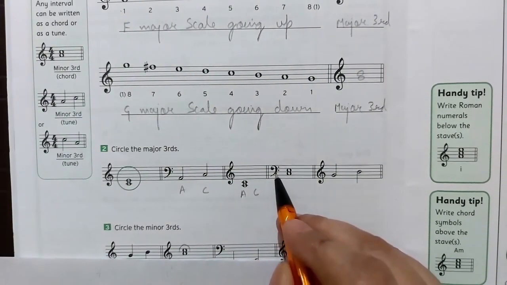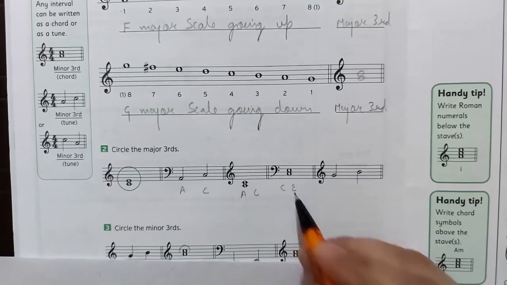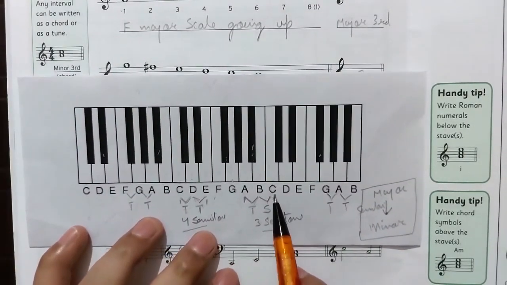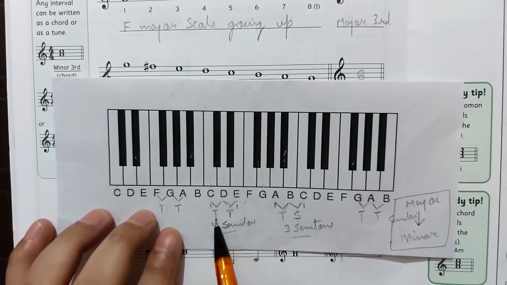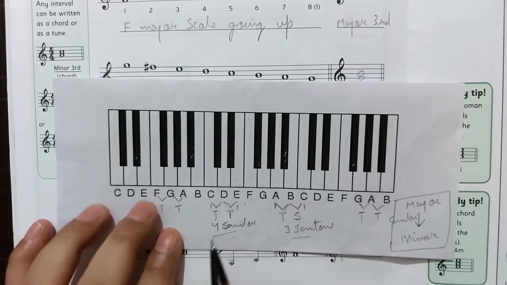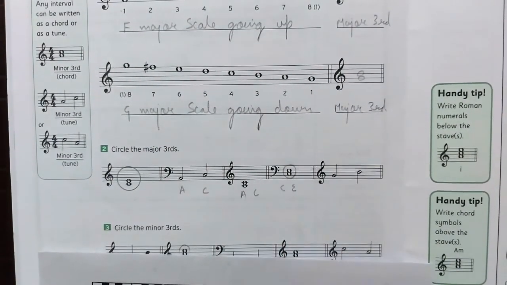Now next is a bass clef, and we are at C to E note. Now C to E, let's find out from C. We know this C to E are 2 tones. That means 4 semitones. That means it's a major third. So we're gonna circle the major third.